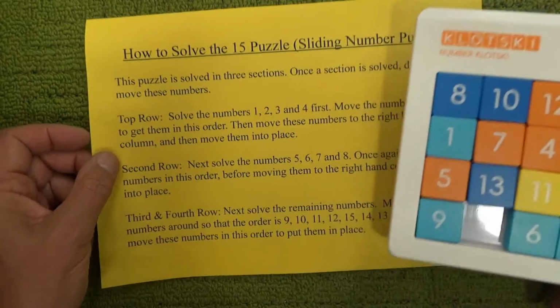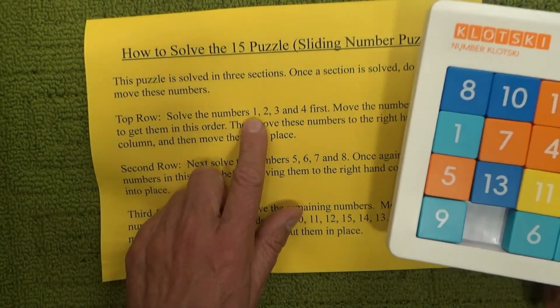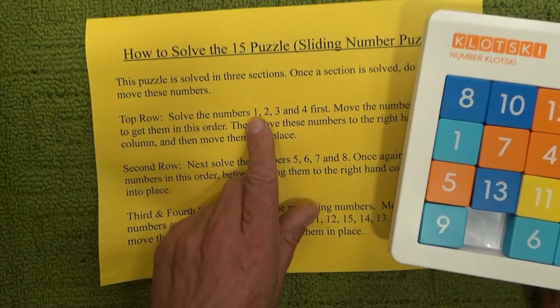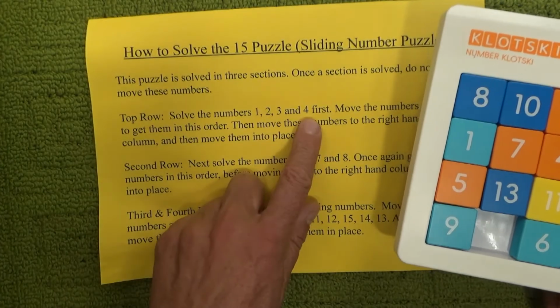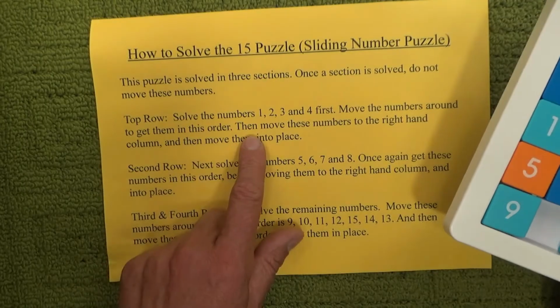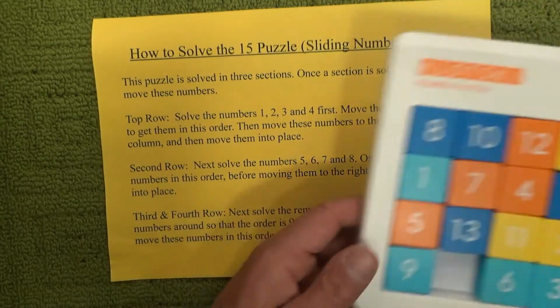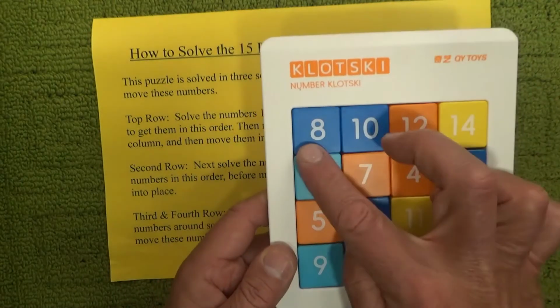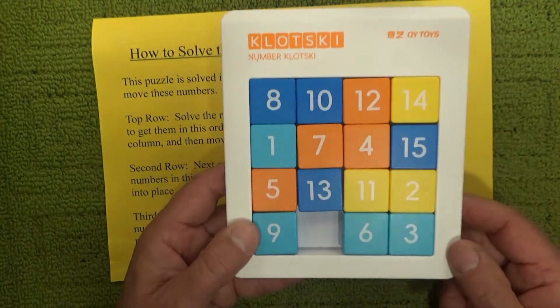So to solve the top row then, we're going to solve the numbers 1, 2, 3 and 4 first. So move those numbers around to get them in order, and then move these numbers to the right hand column, which is over here, and then move them around and into place.